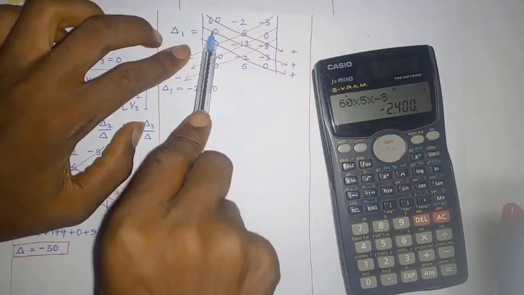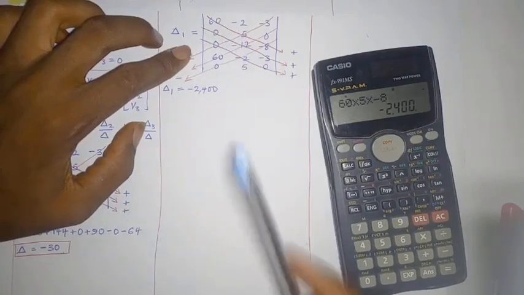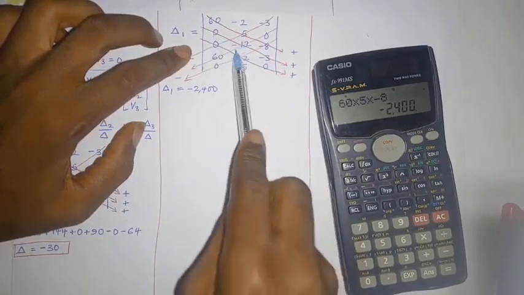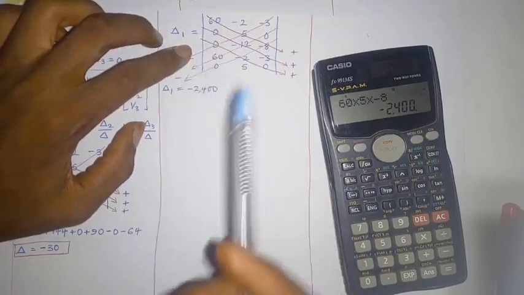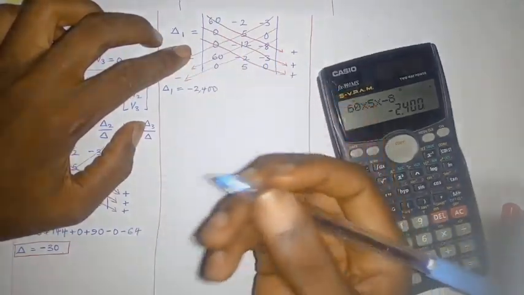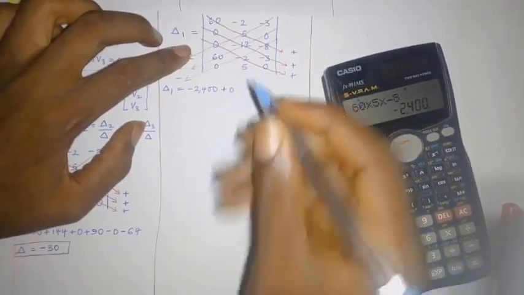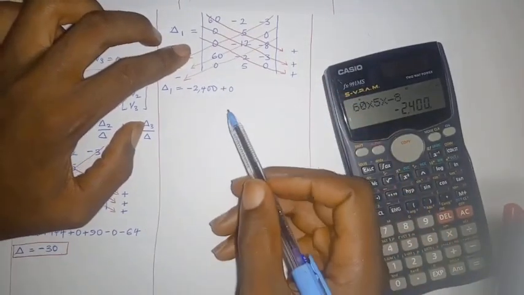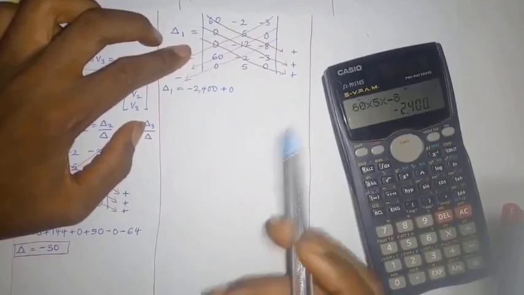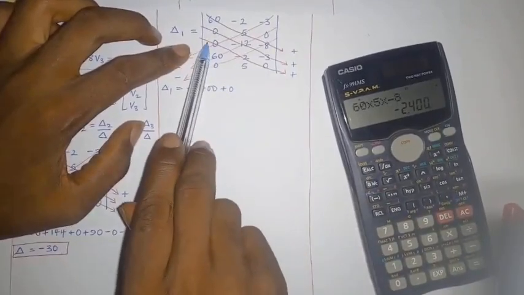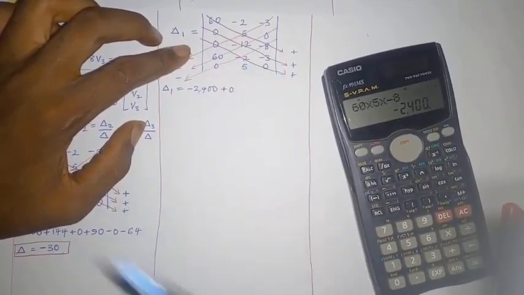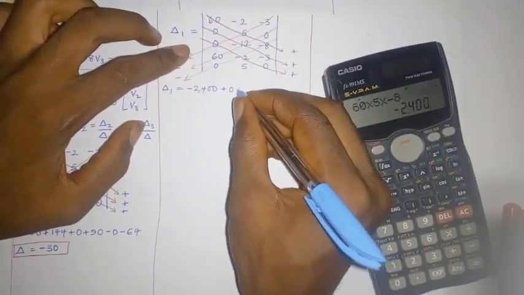So that means everything is 0. Don't stress yourself. Since this one is 0, minus 12 minus 3 is 0. So you either put plus 0 or minus 0. Anyhow, plus 0. I just want to put it there so when we are calculating it, we get the answer. Then another one, we have 0 times minus 2 times 0 is 0.